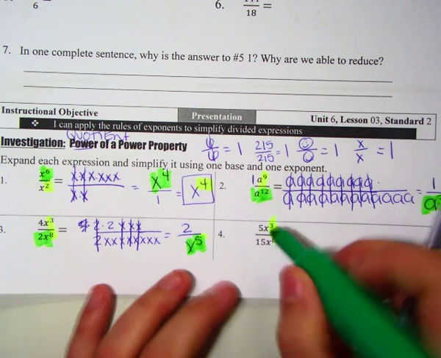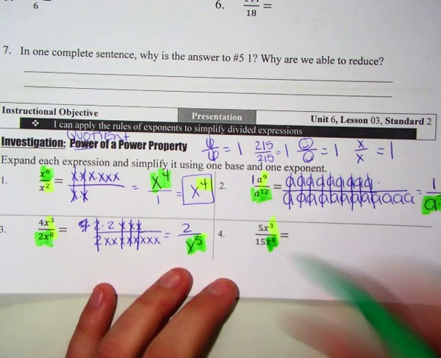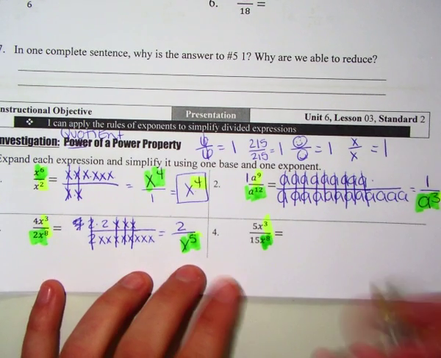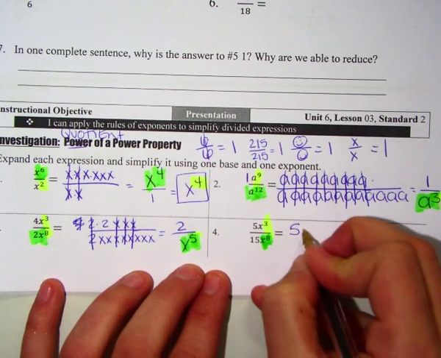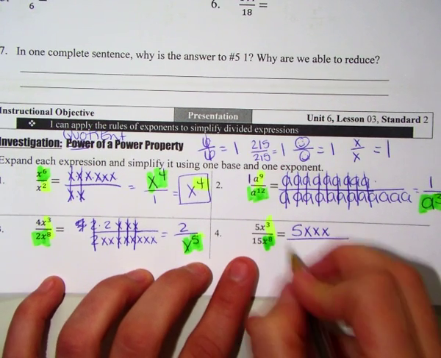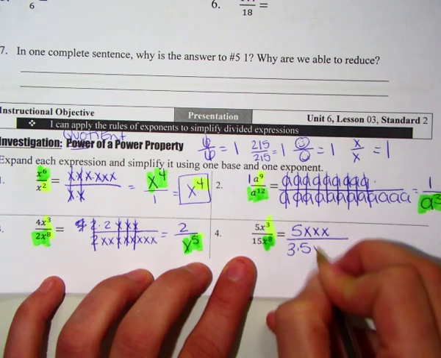And since the exponent is larger in the denominator, it should be in the denominator. Go ahead and expand this, though, to double check. 15 is 3 times 5. Then x to the 8th.